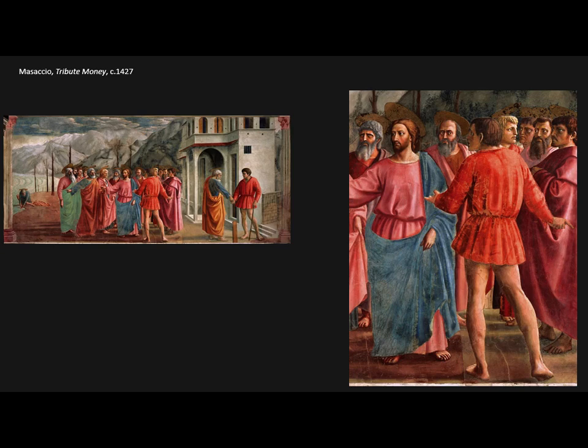This is the moment when the tax collector comes to Christ and his followers on the shores of the Sea of Galilee. So the man in red is asking Christ to please pay your taxes. And all of the apostles question whether or not this is legitimate to do. You'll notice, by the way, that they have halos that are also rendered in perspective.